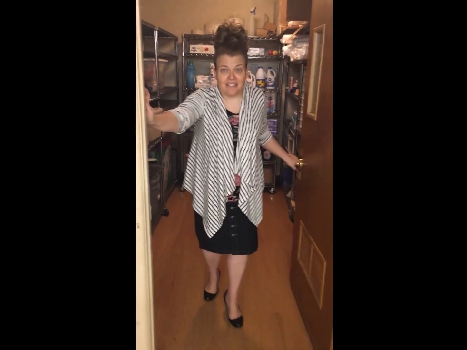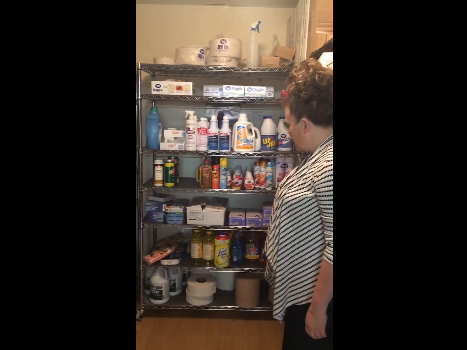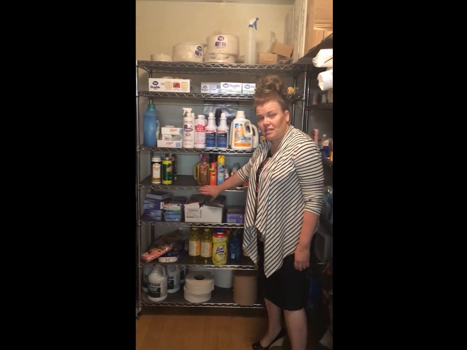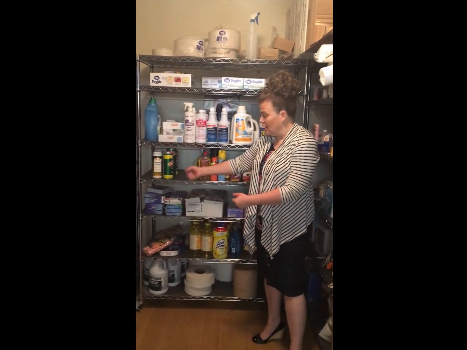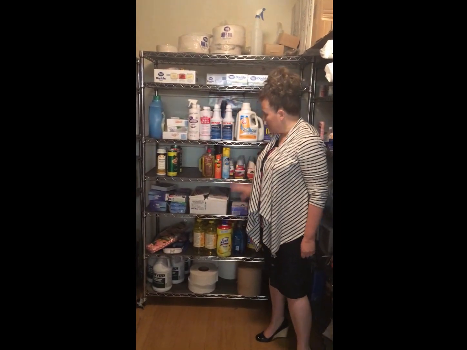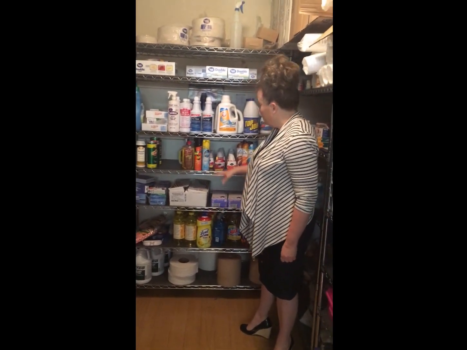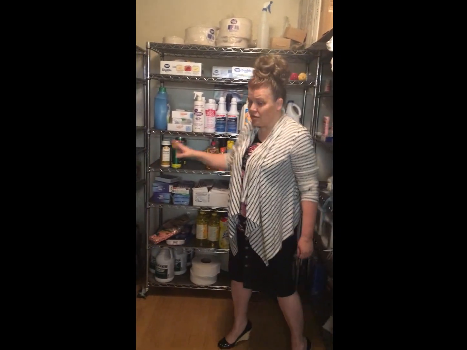We're going to take you into an area where most people don't get to see. This is the storage closet. In here we have all of our storage supplies. We got these shelves because they're easily adjustable without any tools. You can just adjust them up and down to fit whatever size you need. We line up all of our toilet paper and paper towel products here.